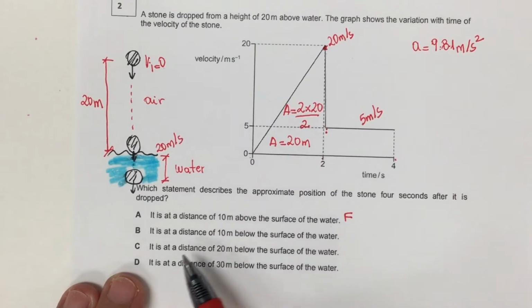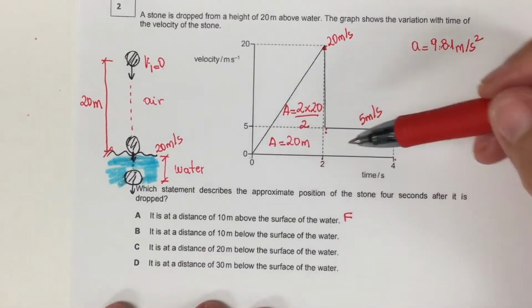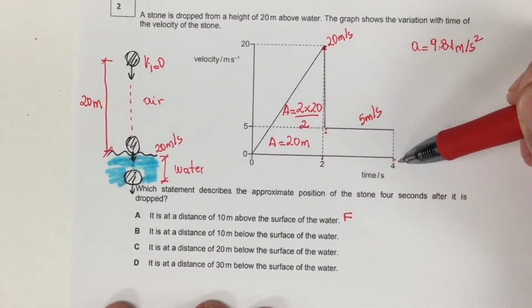Option B is a distance of 10 meters below the surface of the water. Below the surface of water, you'll be from 2 to 4 seconds.